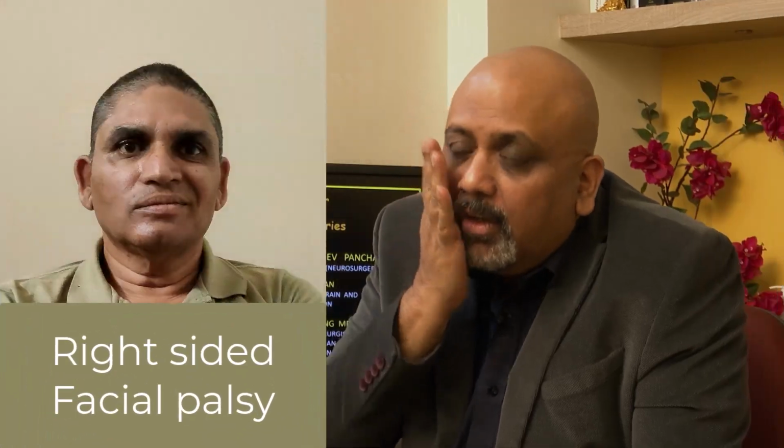And Bell's palsy looks like this, there is no movement on this side. You don't see these flexures normally that we see while we are smiling. Face becomes flat. This angle of mouth droops. Eye cannot close. That is Bell's palsy. So there is no movement in Bell's palsy.